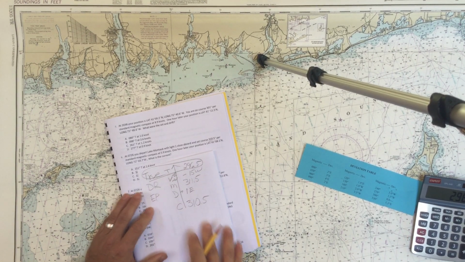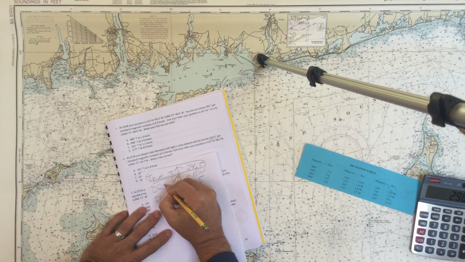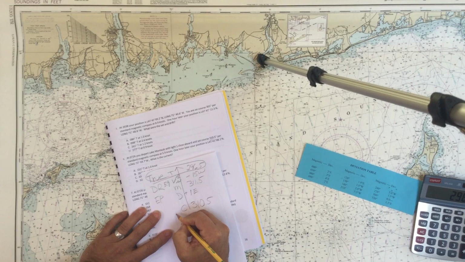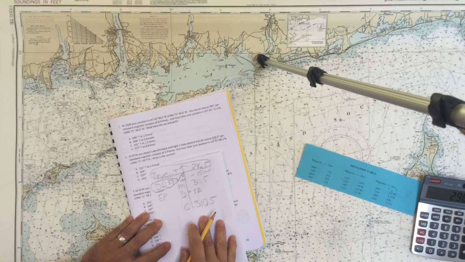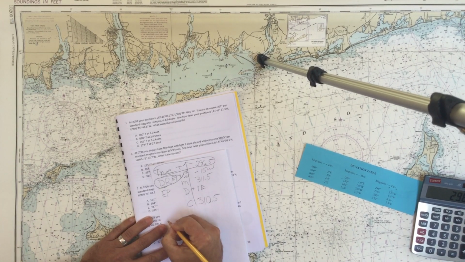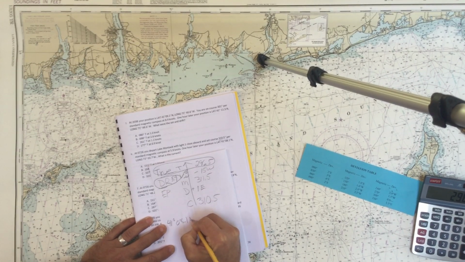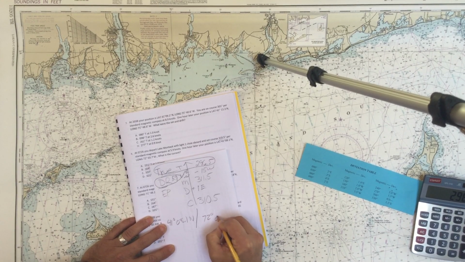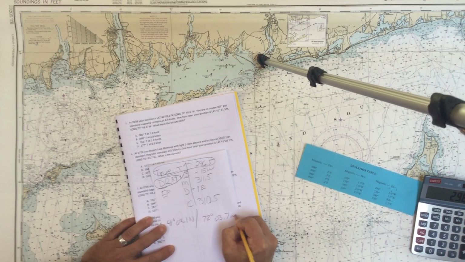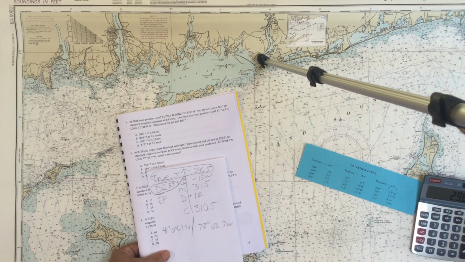Okay, the DR, we've got to determine where I would be in the time I was out there, so that's 5.9 miles. That's my DR. And my ending position is this latitude and longitude at the end, so it's 41°08.1' north by 72°03.7' west. So that's where I ended up. Now that we know that, we can plot it on the chart.